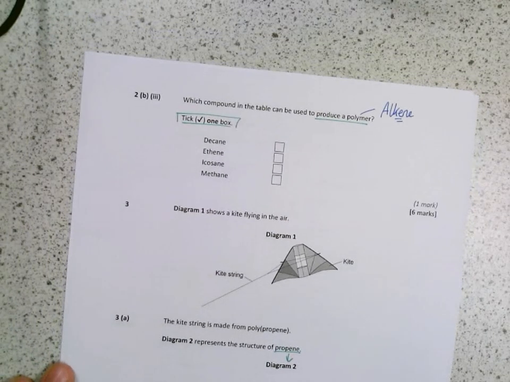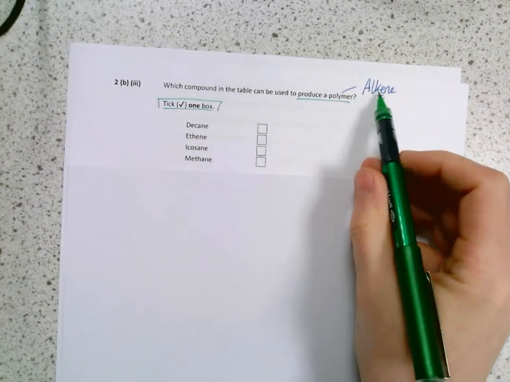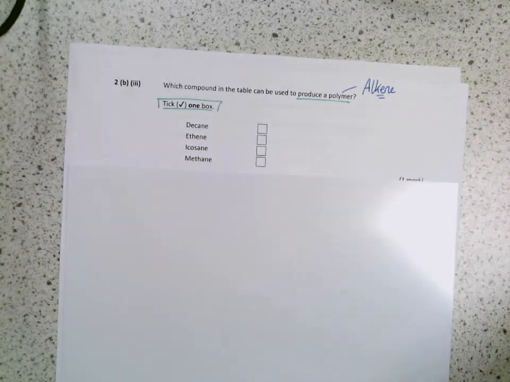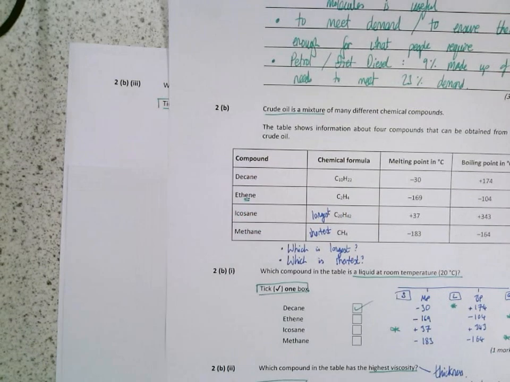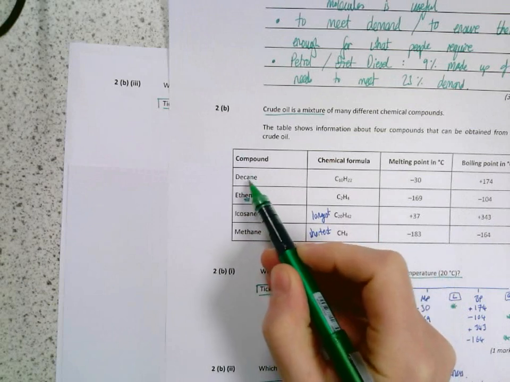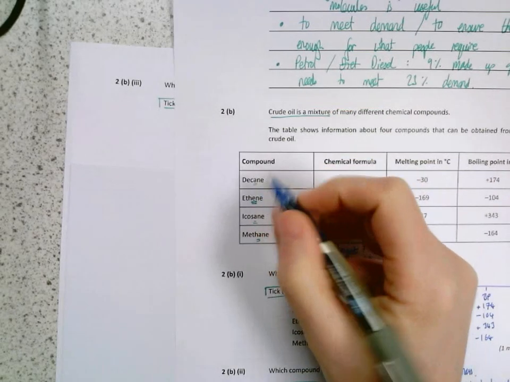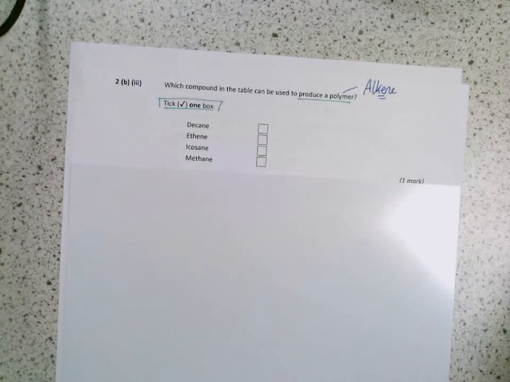Which compound in the table can be used to produce a polymer? Now, I've told you this before. Polymers are produced from alkenes, the unsaturated hydrocarbons. And I even pointed out when we read it, that funny little fact that ethene had an E in it. The others are all alkanes, they have A's. Ethene is an alkene. So there is only one alkene in this table, only one hydrocarbon here that can be used to produce a polymer, and it's ethene.